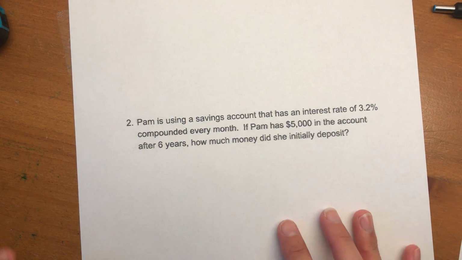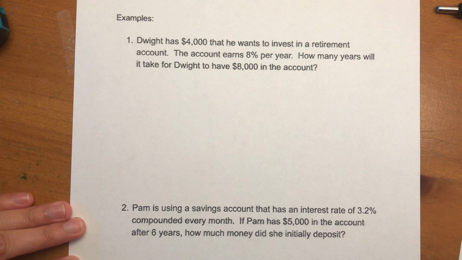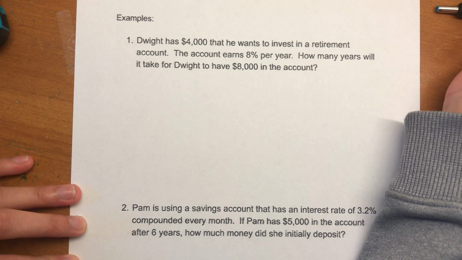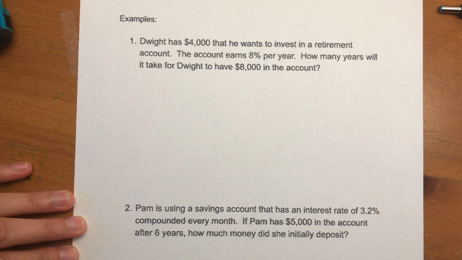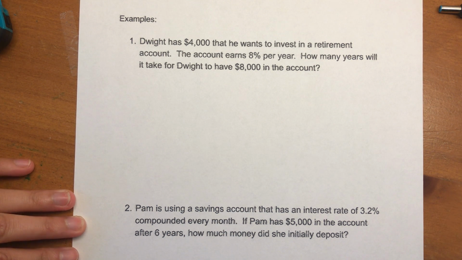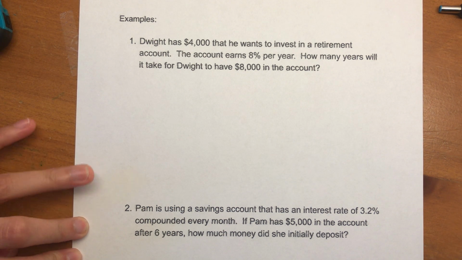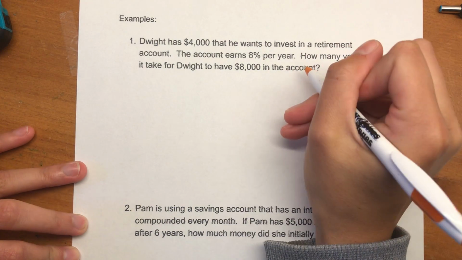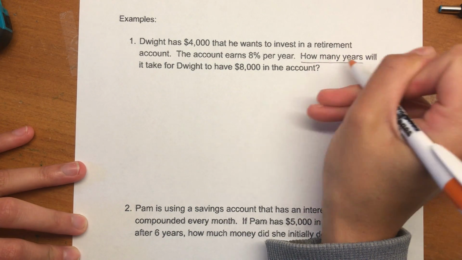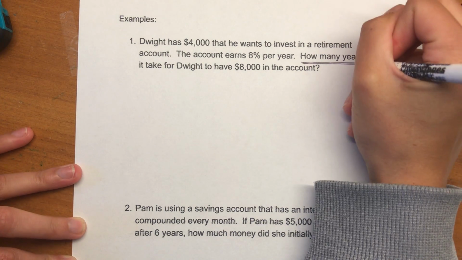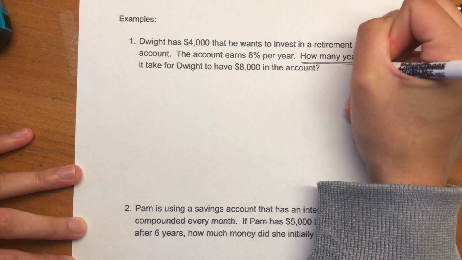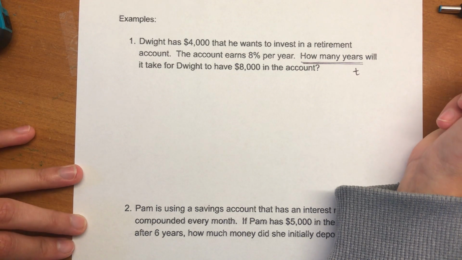Either way, it's fine. Okay, so for example number 1, Dwight has $4,000 that he wants to invest in a retirement account. The account earns 8% per year. How many years will it take for Dwight to have $8,000 in the account? So what are they asking? They're asking for how many years. So our unknown value is, when we think of years, we always think T for time, right?